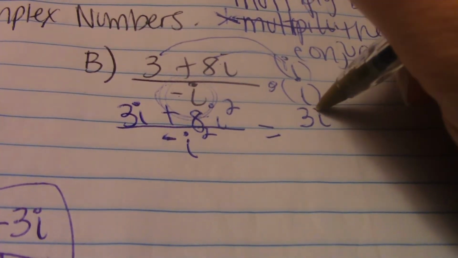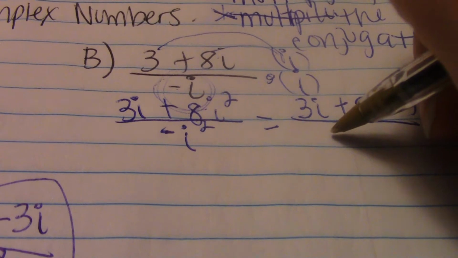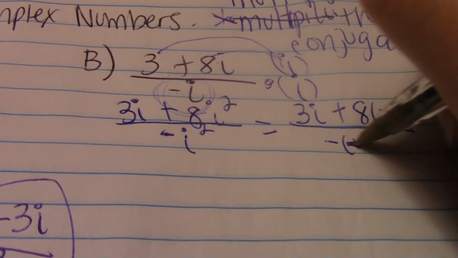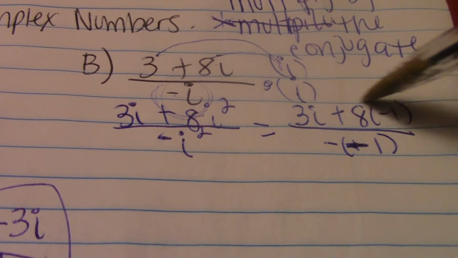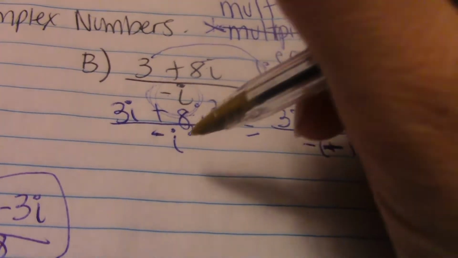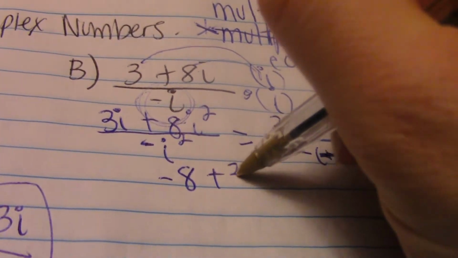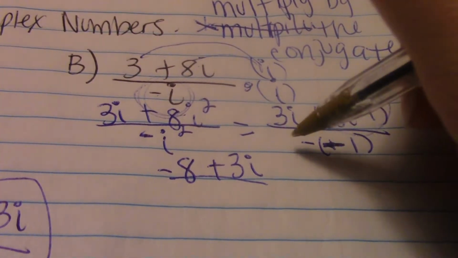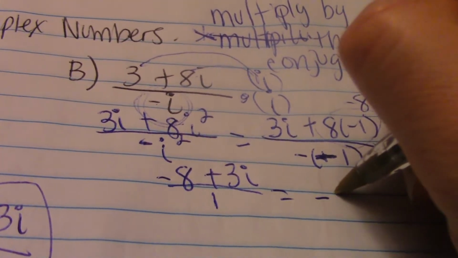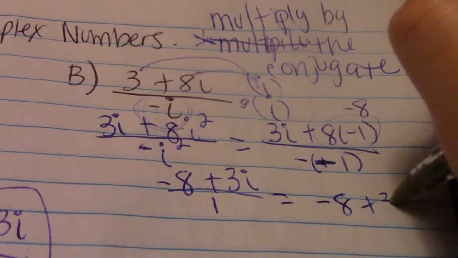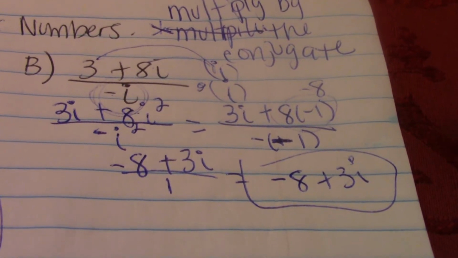Okay, remember that we're going to rewrite this. And the i squared is negative 1. So negative 1. So we need, this is negative 8, right? So negative 8 is coming first because it is the real part. That's a positive 3i. Negative 1 makes a positive 1. So this final answer here is negative 8 plus 3i, because we don't need that 1 on the bottom.